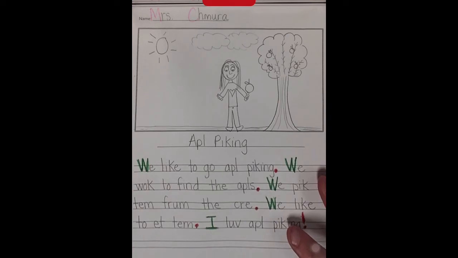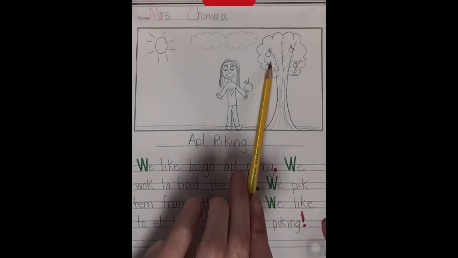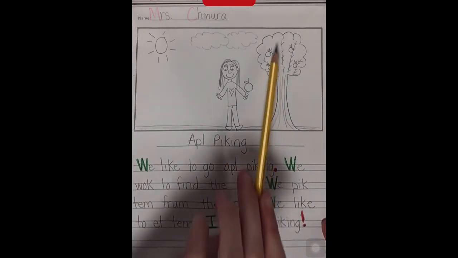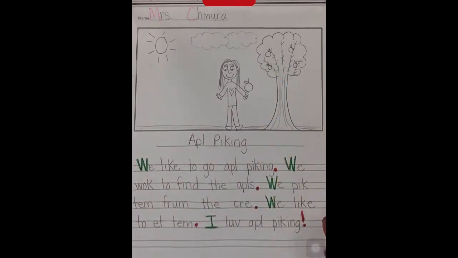All right, I have to use true colors in my pictures. I'm going to make sure I use red for my apples, green for the leaves, brown for the trunk. I'll show you my picture after I finish coloring. Oh my goodness! Writers, it's your turn. You're going to practice adding close-up details and a setting to your picture.